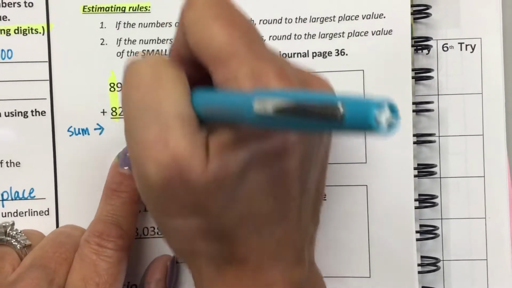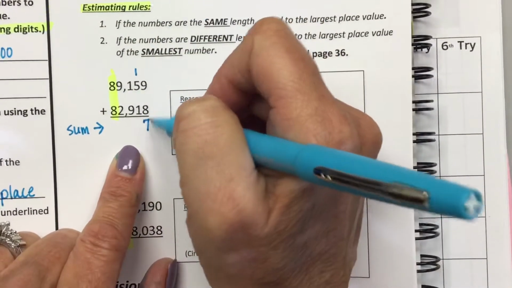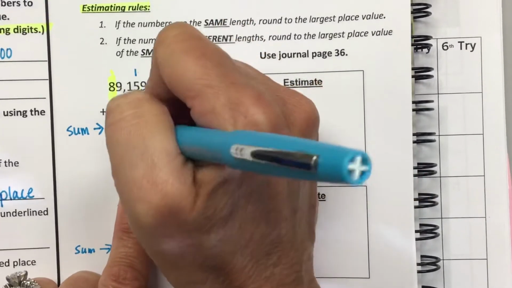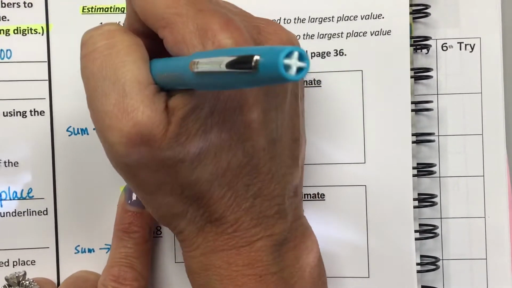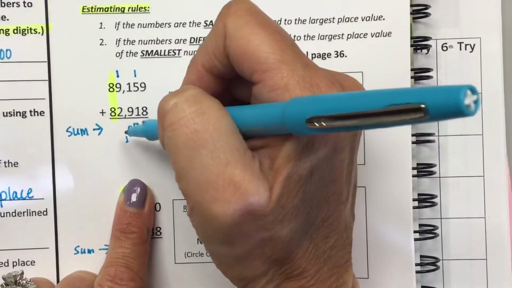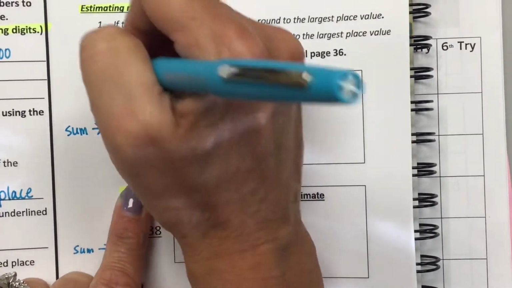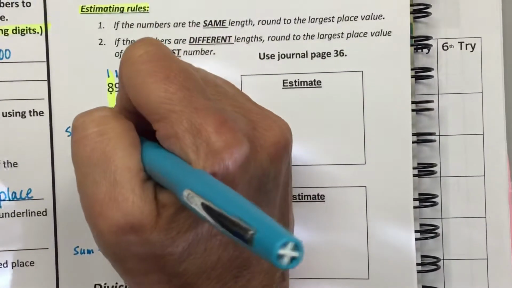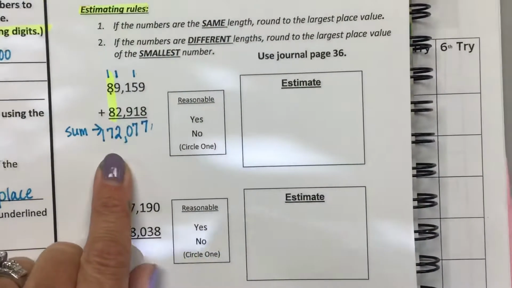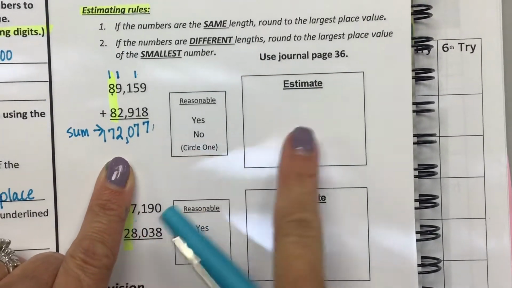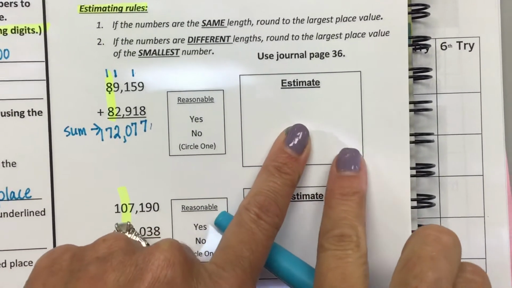We put down our 7, we carry our 1. 5 and 1 make 6, and add that 1 back in for 7. 9 and 1 make 10, carry the 1. 9 and 2 are 11, plus 1 more makes 12. And then 8 and 8 is 16, plus 1 is 17. So our sum is 172,077.